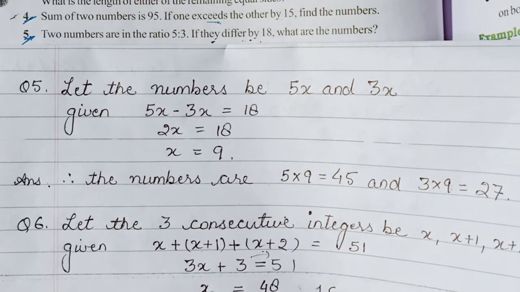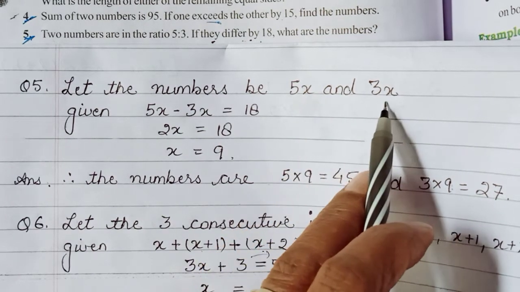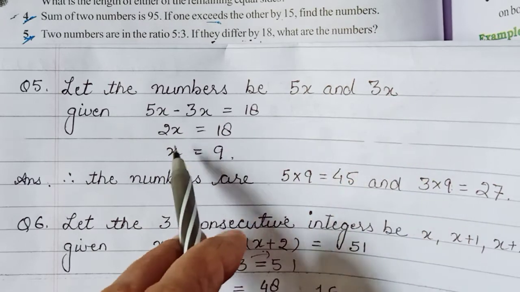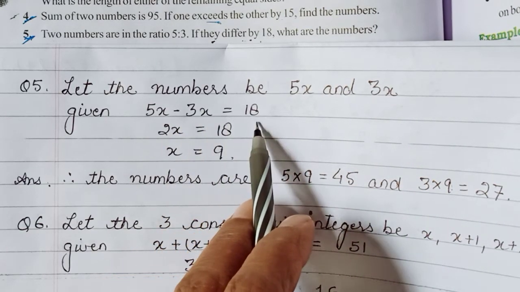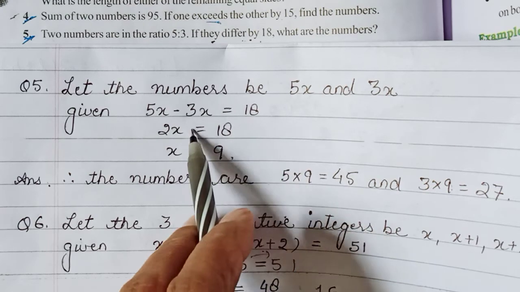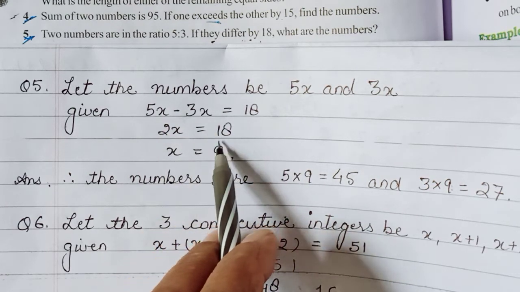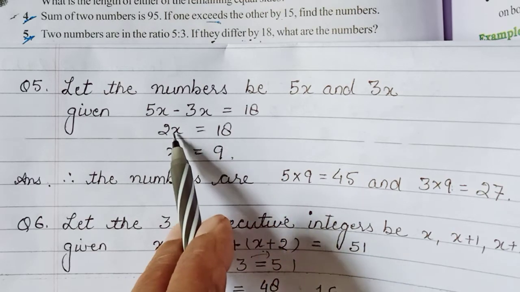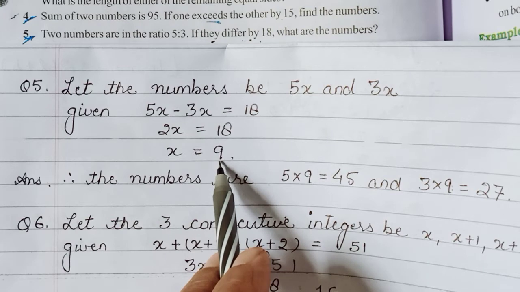Then they differ by 18. This means the difference of these two numbers that we have formed, so subtract them. 5x minus 3x is given as 18. The rest of the solving of the equation is simple here. 5 minus 3 becomes 2x, which is 18. So x is equal to 18 upon 2, dividing by 2. 18 upon 2 is 9. 2 nines are 18.